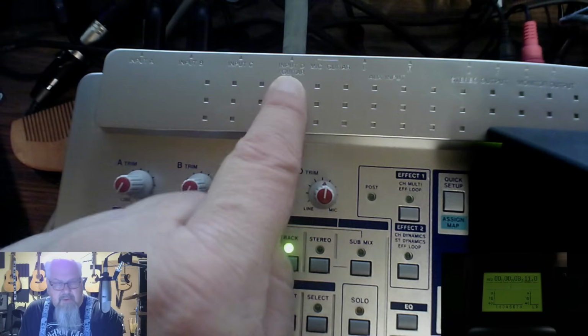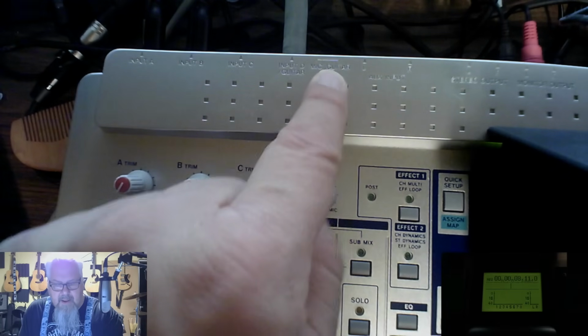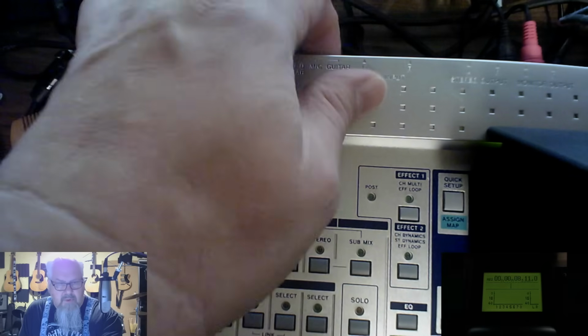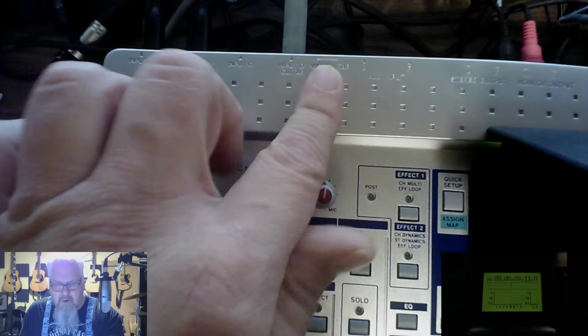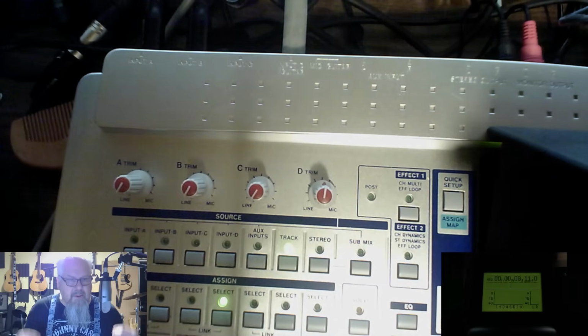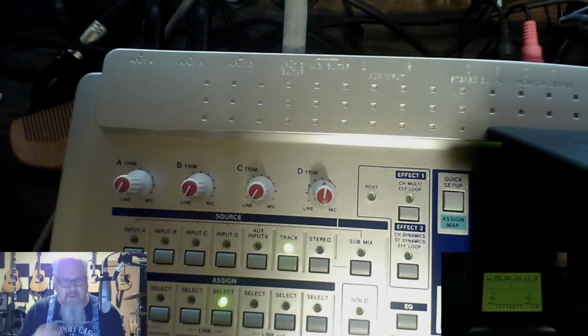If you're wondering what I used, I did it through the guitar input D here. And I have this switch over to guitar, not mic. So that's how I recorded it. You can do this before you record, or you can do it after you've recorded. So I am doing it after I've recorded.